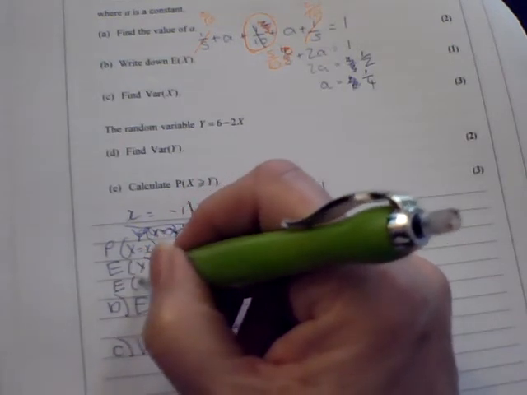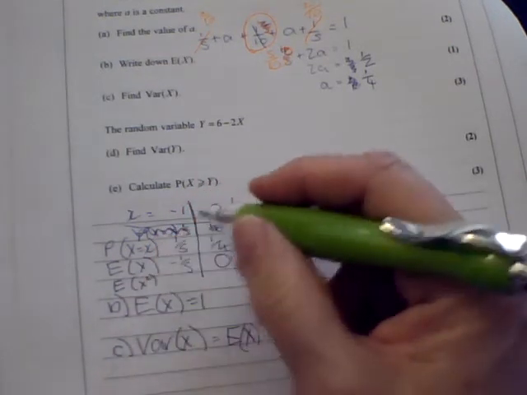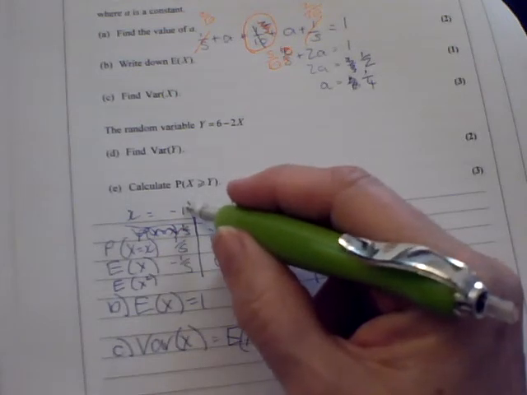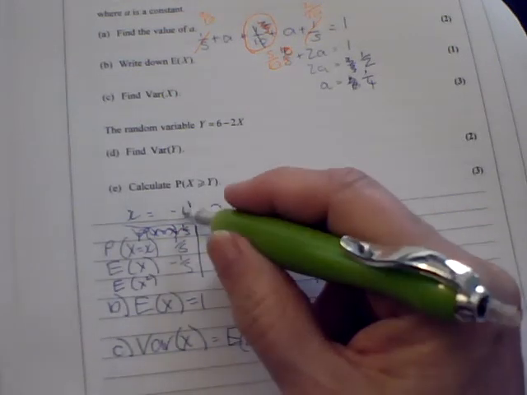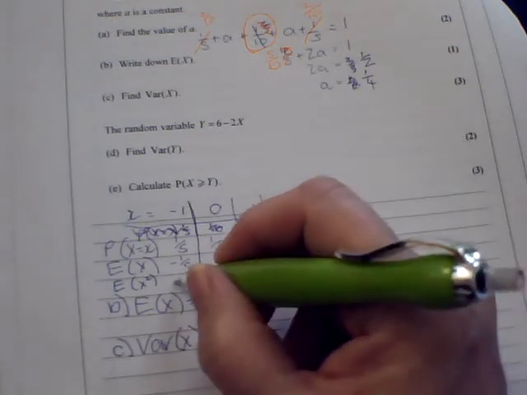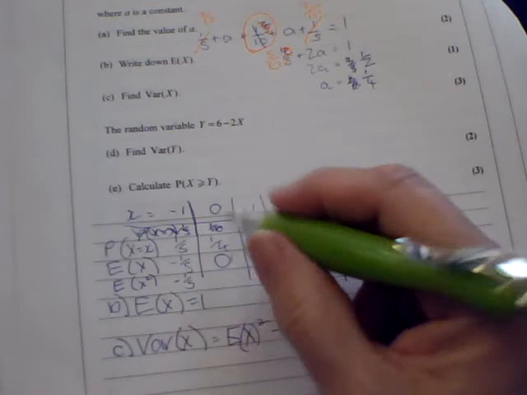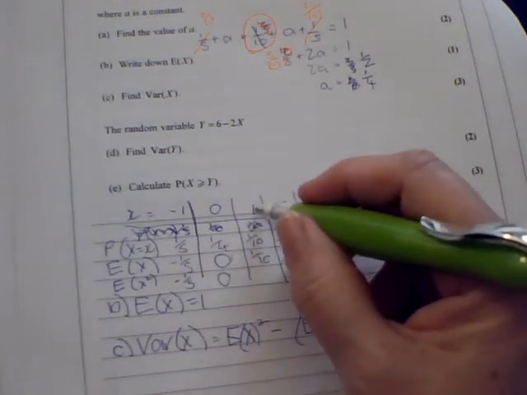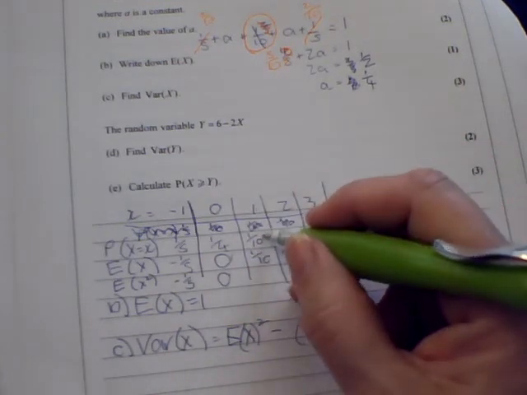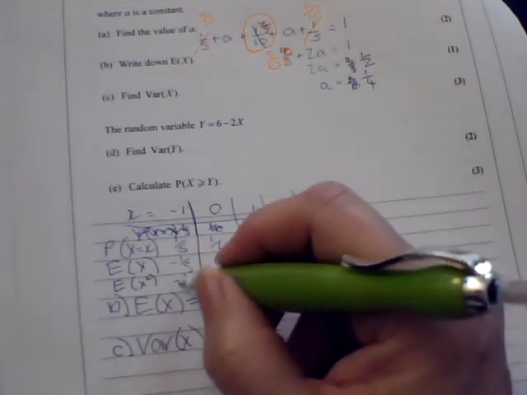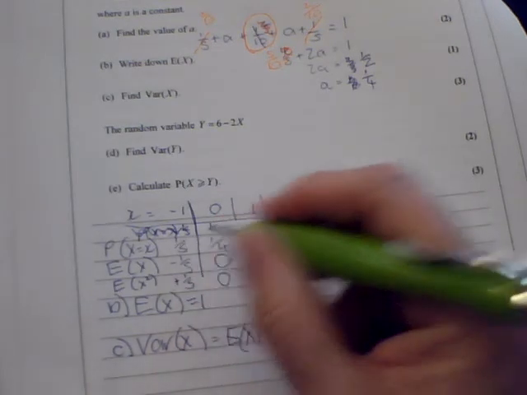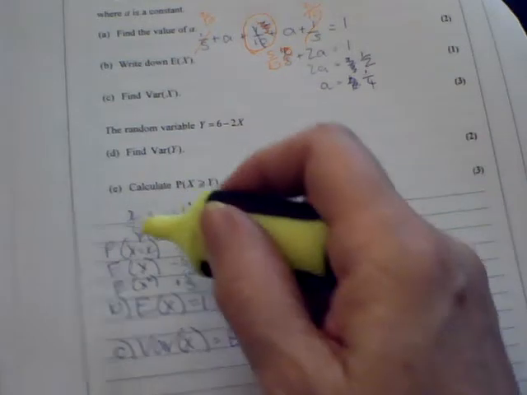E of x squared. So we've got minus 1 squared times this. Minus 1 squared is 1. 1 times that is going to give me a 1 over 5 again. Okay, that's another 0. 1 squared times 1 over 10. So there should be a plus there because it's this row here that I'm looking at.